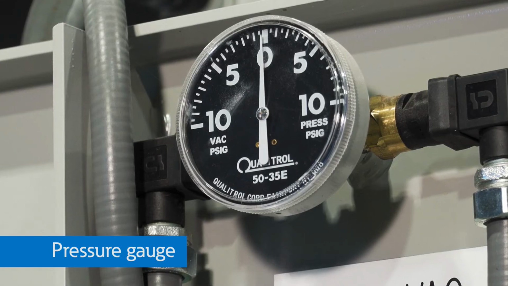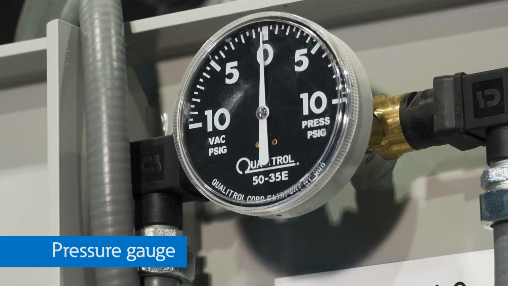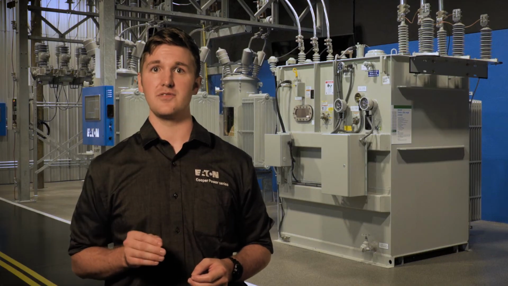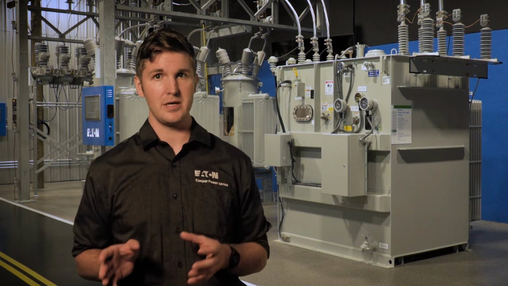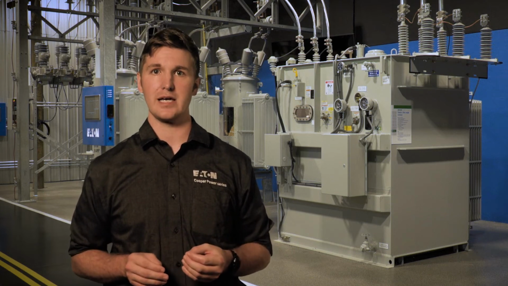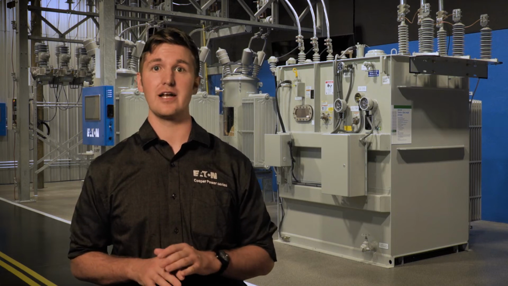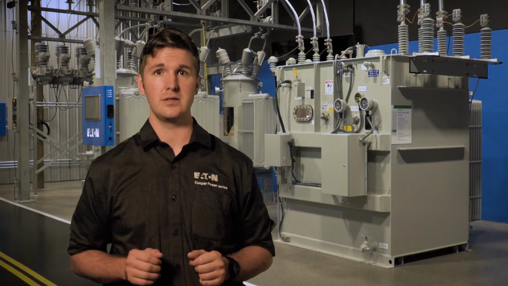The pressure vacuum gauge indicates whether the gas space in the tank is under positive or negative pressure. The pressure will vary depending on the transformer temperature. If the transformer is de-energized or operating under light load and low ambient temperatures, the pressure may be negative. If the indicator reads 0 and does not change under any loading conditions, the transformer should be checked for a possible leak in the seal.